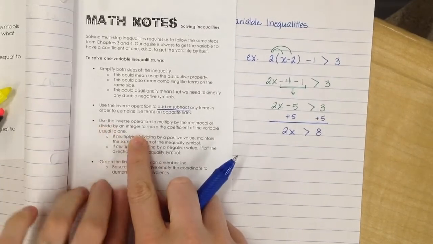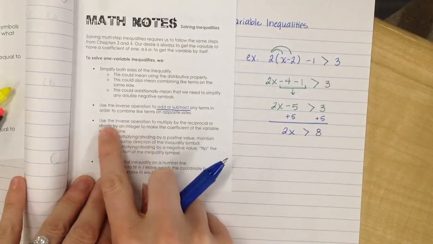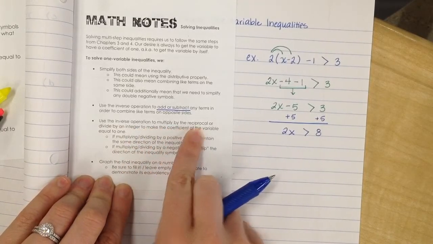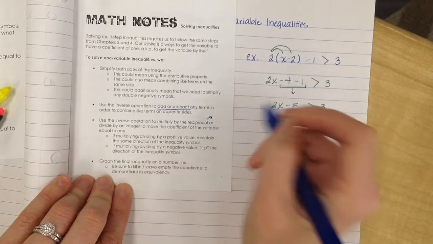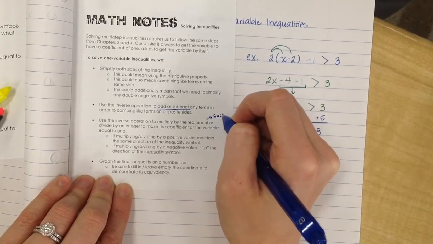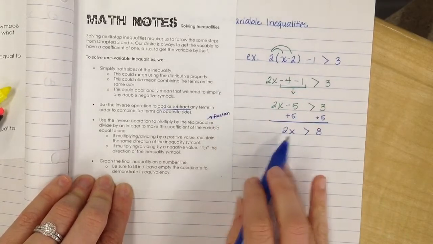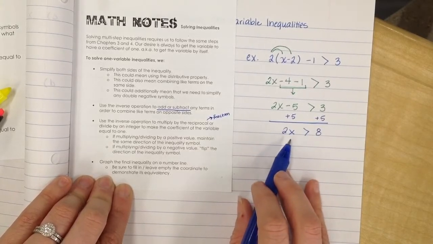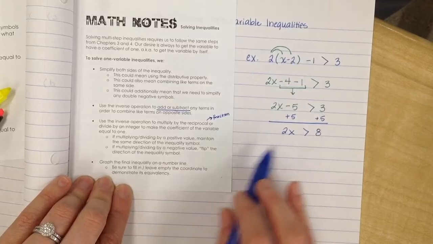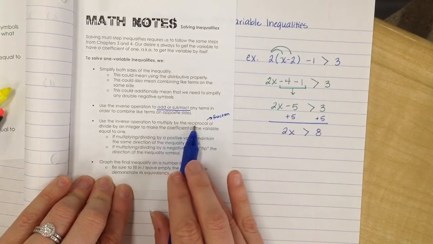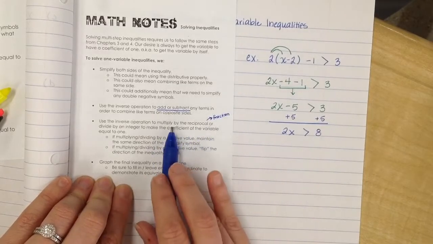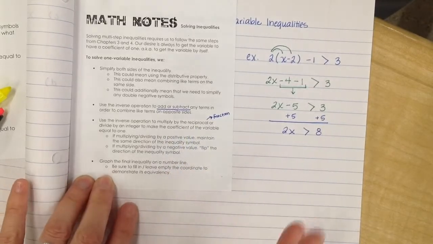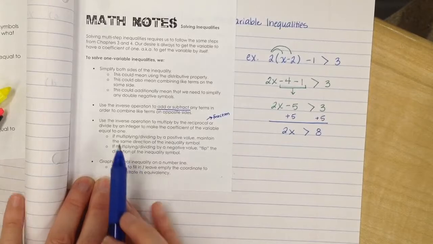Use the inverse operations, this is step 3 or task 3. Use the inverse operation to multiply by the reciprocal. That's if you have a fraction, you would want to multiply by the reciprocal. If you had, instead of let's say 2x, you had 1/2 x or 2/3 x, we would need to multiply by the reciprocal. Most folks forget to multiply by the reciprocal and they end up not getting completely correct answers.